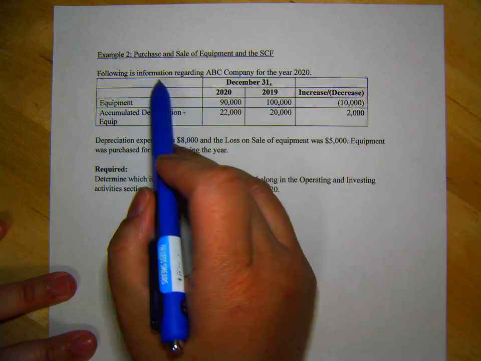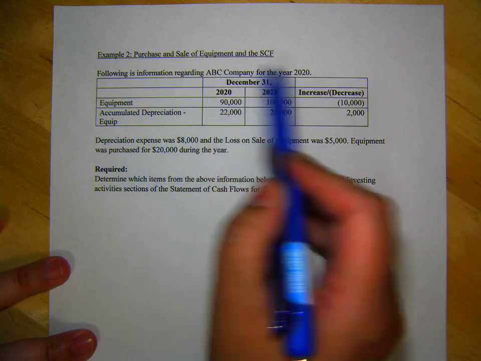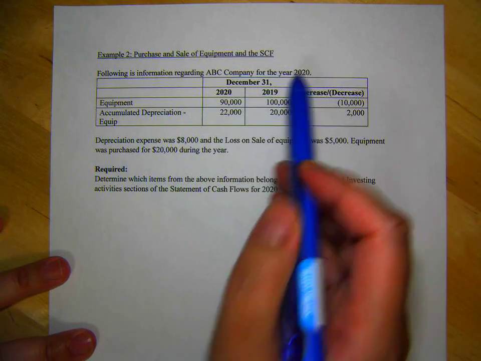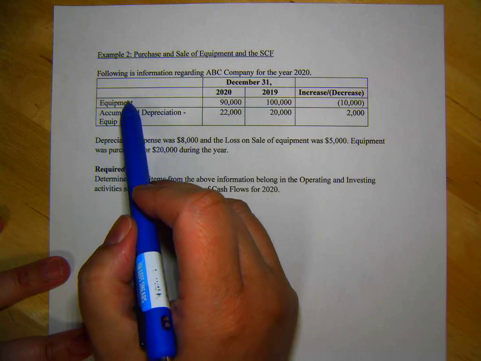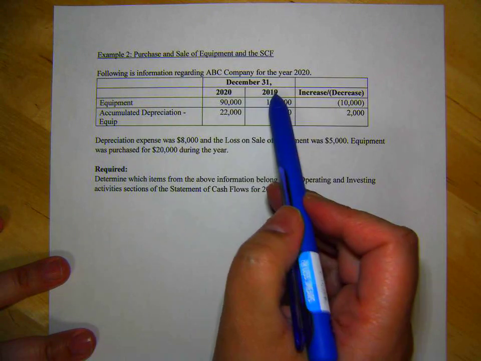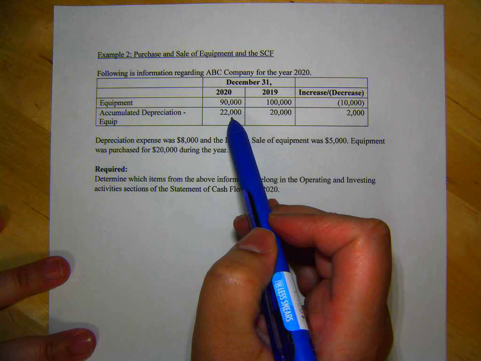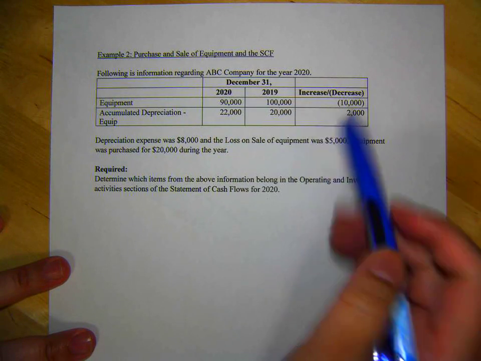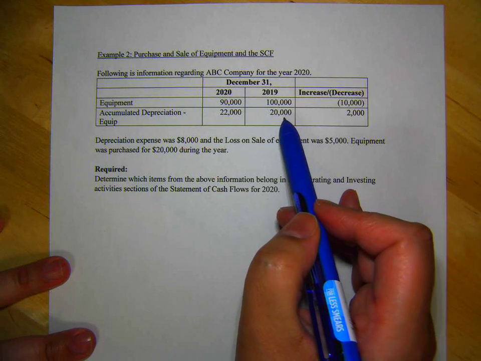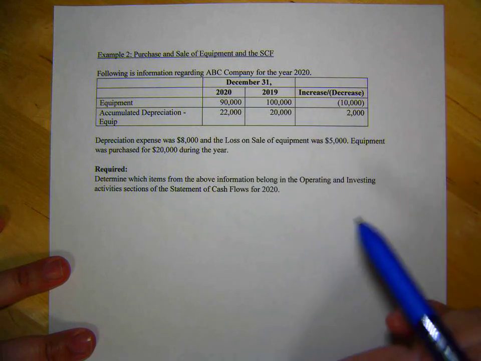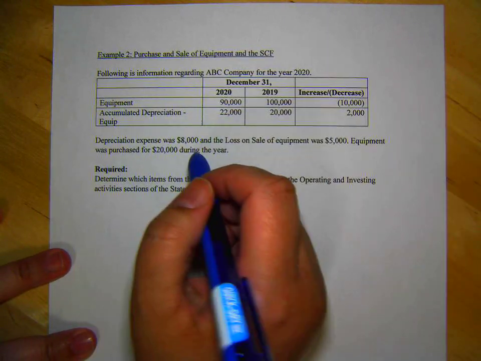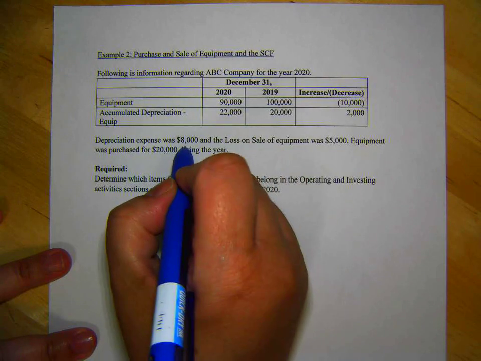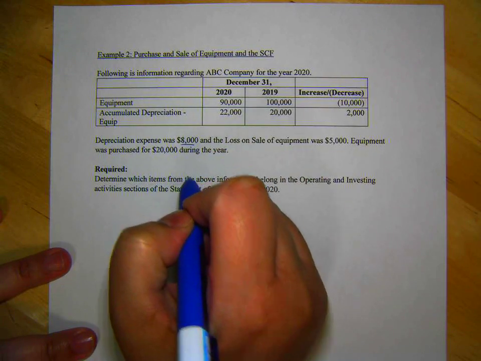So here's information regarding ABC Company for year 2020. Only 2 accounts are of interest: equipment and accumulated depreciation. We've got 2019 and 2020, and what's happened is equipment has decreased by 10,000 and accumulated depreciation has increased by 1,000. So here's the things we know. Depreciation expense was 8,000.